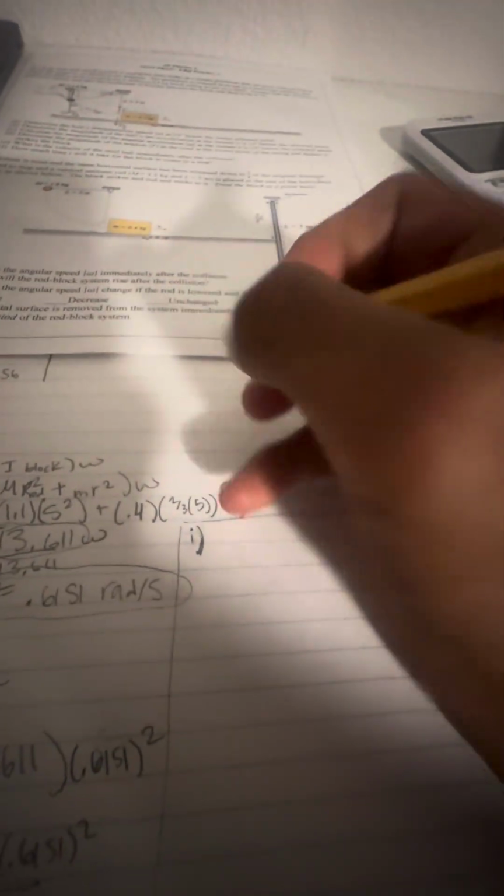Okay, so in part I, we're asked how the angular speed would change if the rod was lowered and the block strikes at L/2. So we could just set up angular momentum again. So we do Li equals Lf, and then Li is going to be MVR.